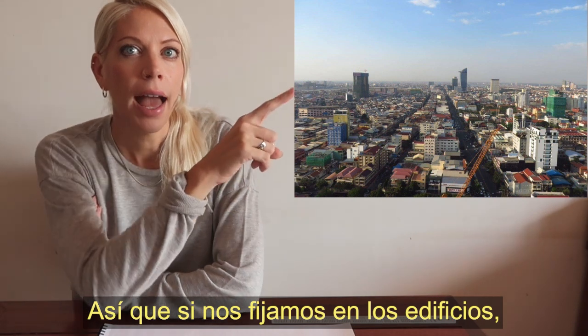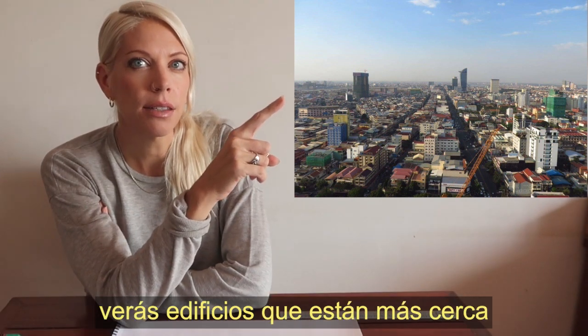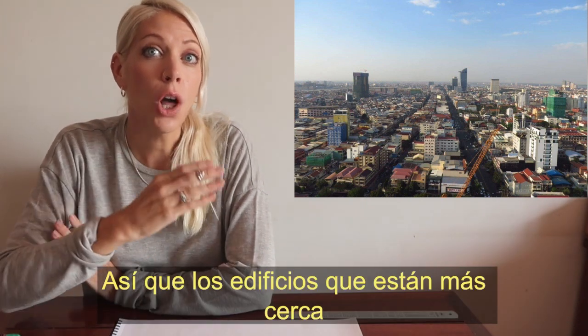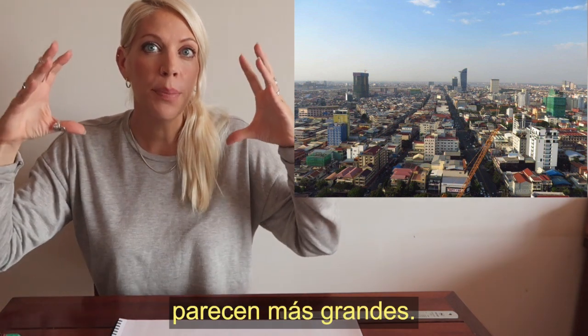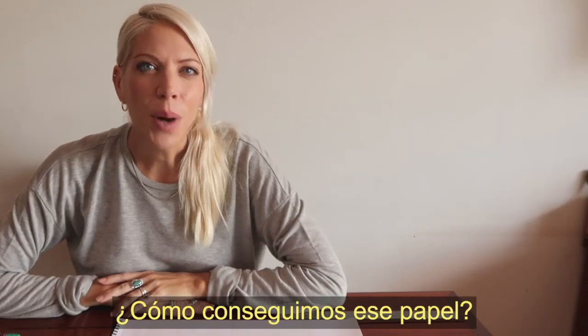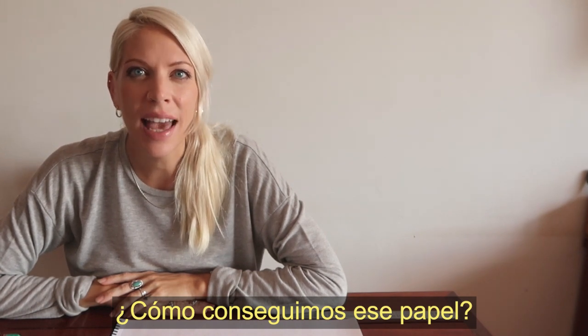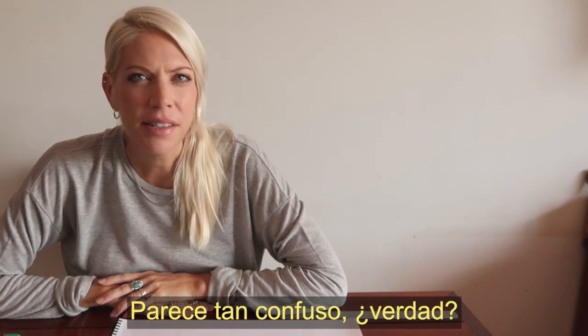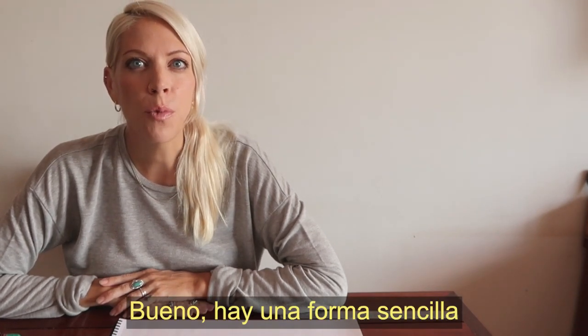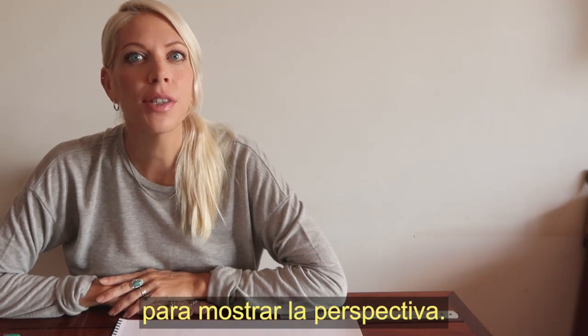If you look at the buildings, you'll see buildings that are closer, and then you'll see buildings that are much farther away. The buildings that are closer appear to be bigger, and the buildings that are farther away appear to be smaller. So how in the world do we get that on paper? It seems so confusing, doesn't it? Well, there's a simple way to show perspective.